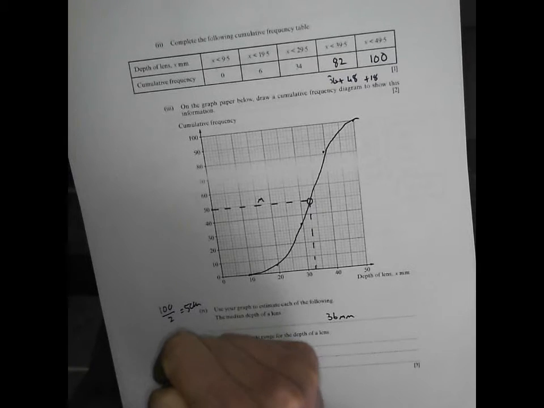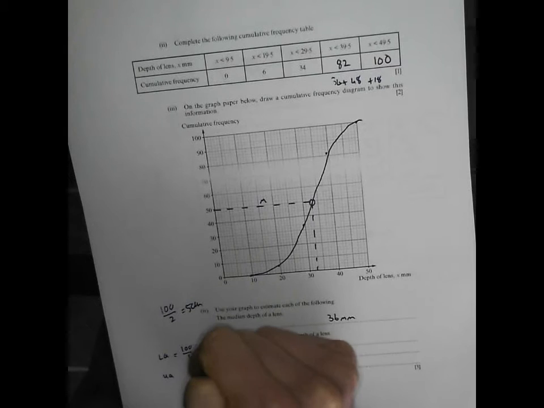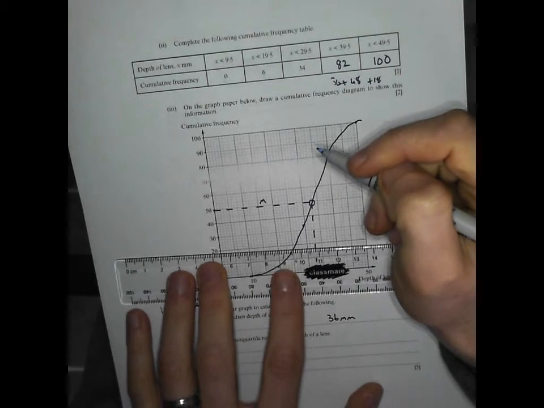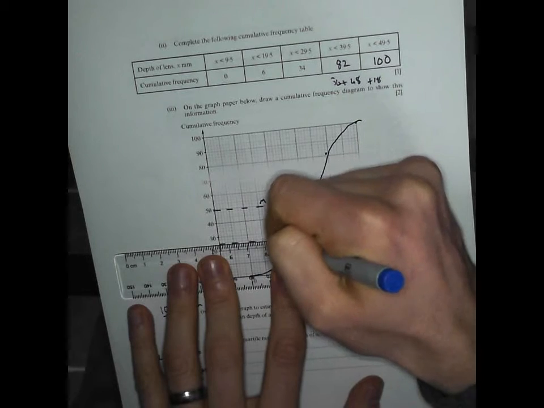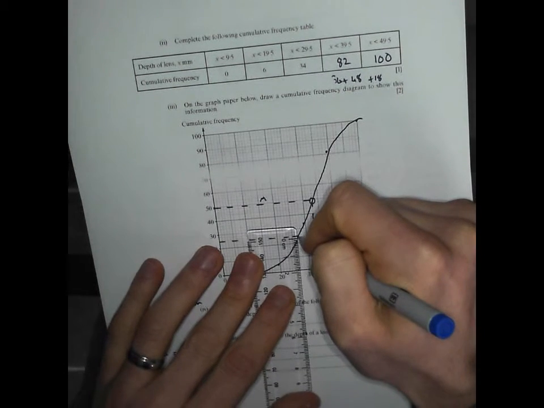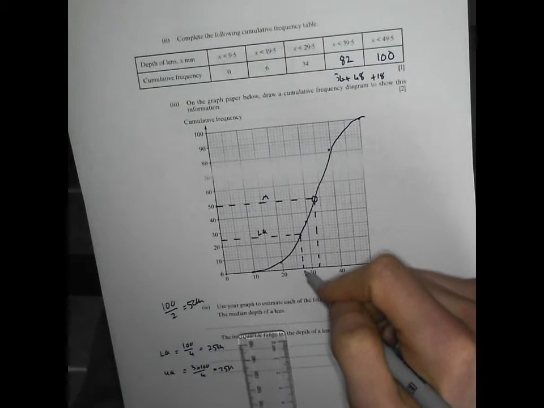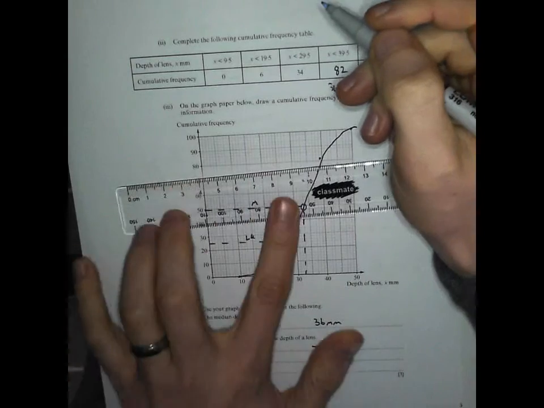So I'm going to need a lower quartile, I'm going to need an upper quartile. My lower quartile is going to be going a quarter of the way up, which is going to be my 25th value, and my upper quartile is going to be going 3/4 of the way up. So it's going to be 3 lots of 100 divided by 4, which is my 75th value. So let's get my lower quartile first. So I'm going across at 25, so I need to go up 2.5 squares there, dot myself across, and then dot myself down. That's my lower quartile. I'm going to label it, and I reckon that is 27.